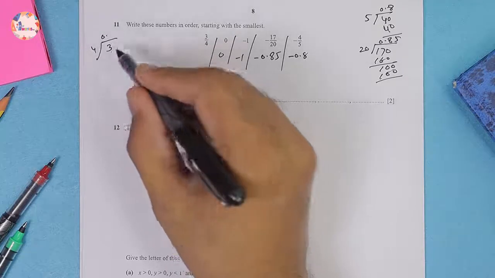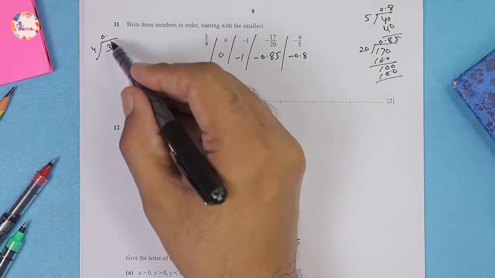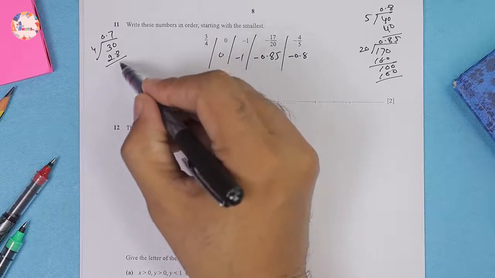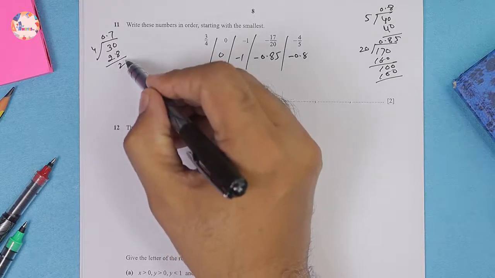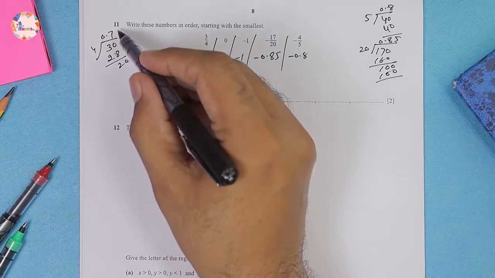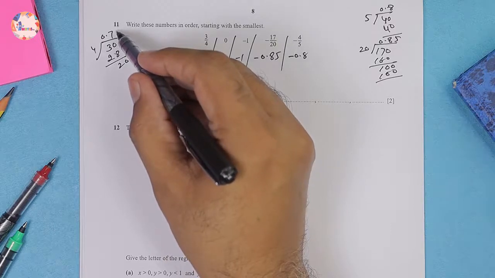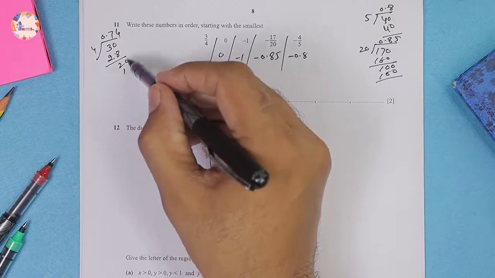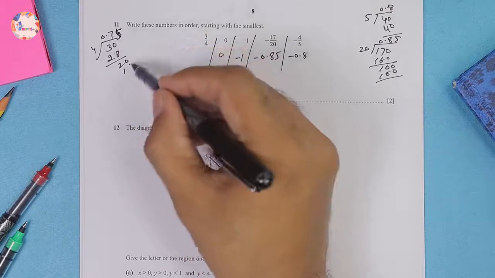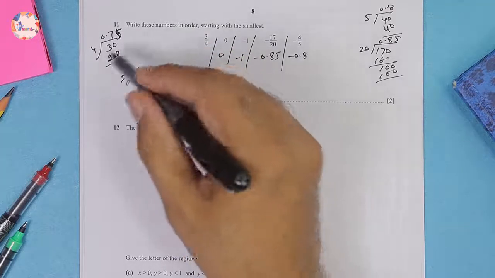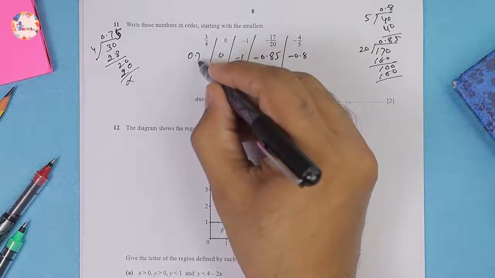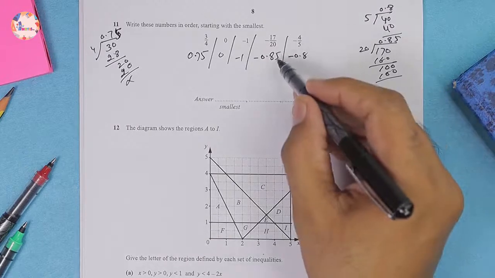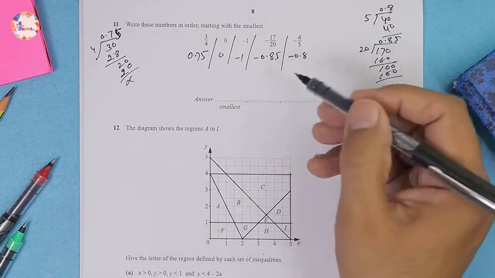So we can put a decimal and 0, and this will be 4 7s are 28 and 2, and then an imaginary 0, 4 4s are 16, and 4 5s are 20. Basically 4 5s are 20, and this is done. So 0.75.